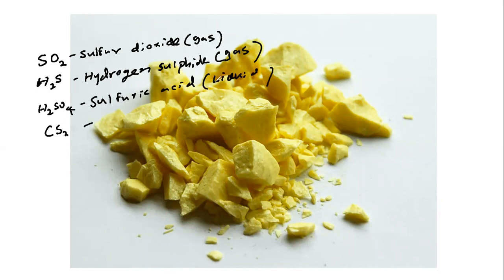Are you all copying down in your writing book? Carbon disulfide. That is liquid.